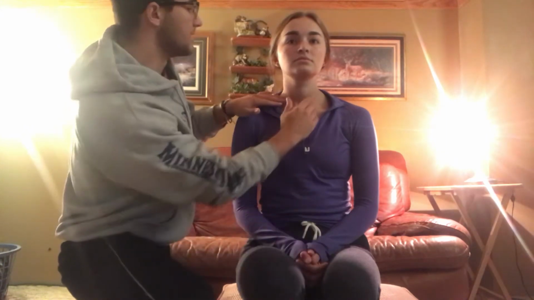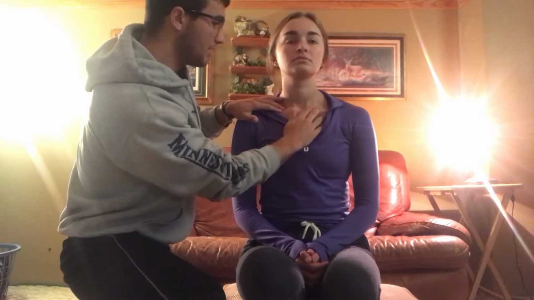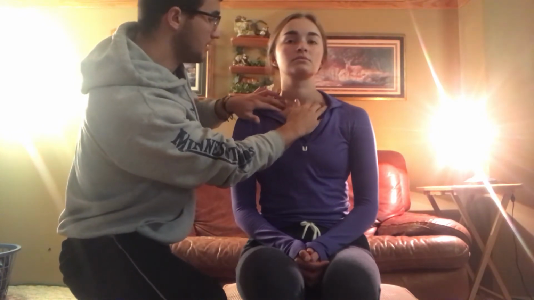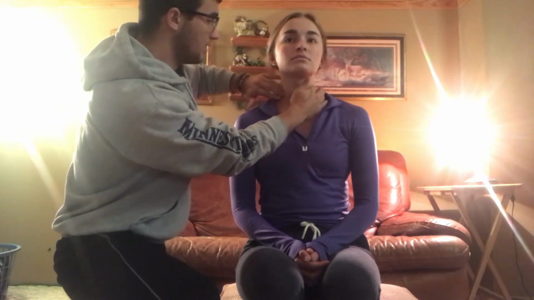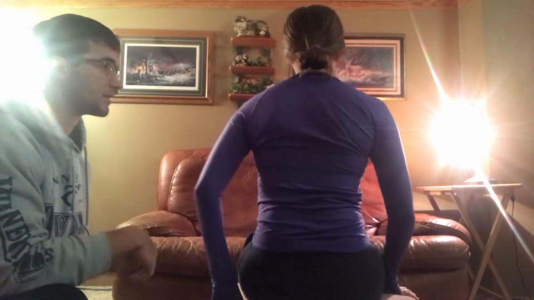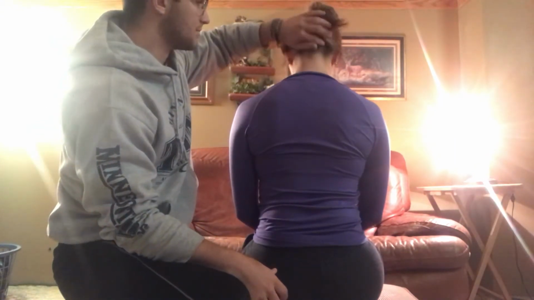And then the last musculature we will palpate on the anterior is the scalene muscles. These are lateral to that sternocleidomastoid, and they insert on the collarbones here, but you can palpate along their length up the neck as well. And then I will have the patient turn around for me to do some of the posterior structures of the cervical spine. So for girls, just getting their hair out of the way is a big thing.